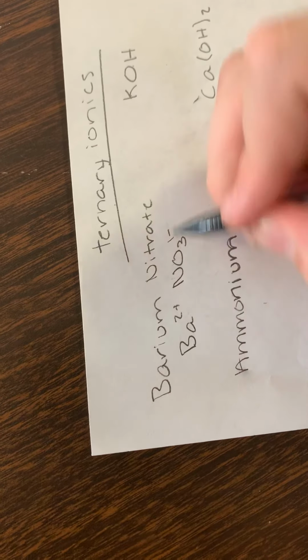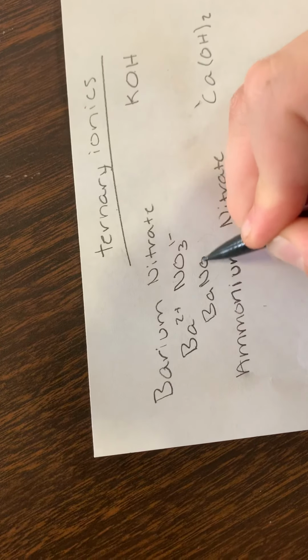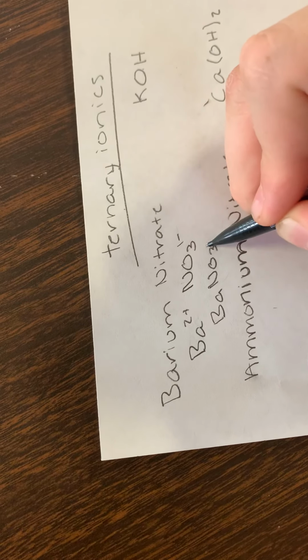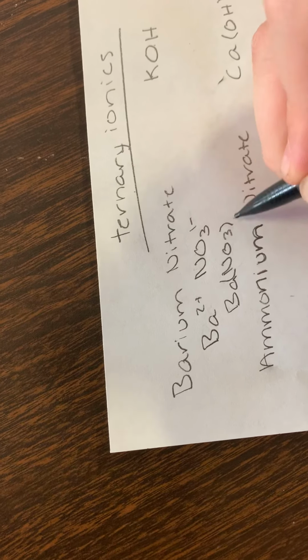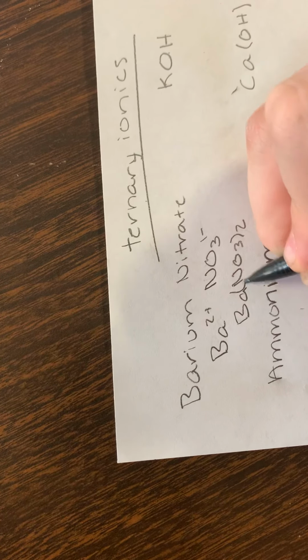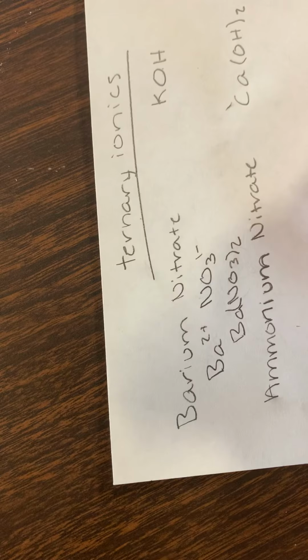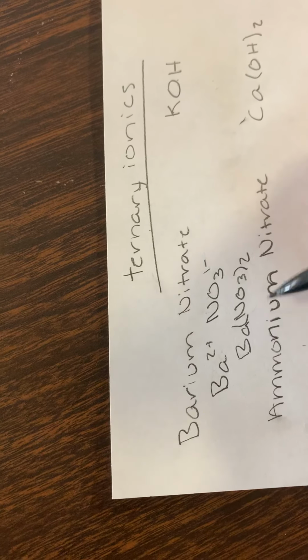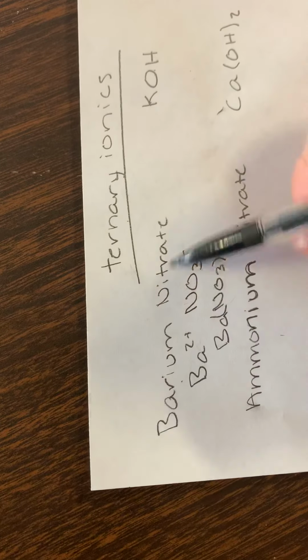So now we have to flip the charges and combine. So first we combine Ba NO3, and then we have to put this in brackets because when we put this over, we don't want these two to be connected. So we have to do 2 here, and then the 1 isn't represented in the Ba because we don't count ones. So that would be the final formula for barium nitrate.